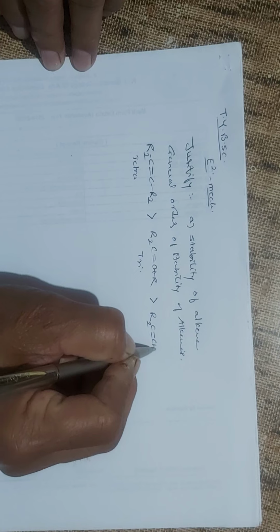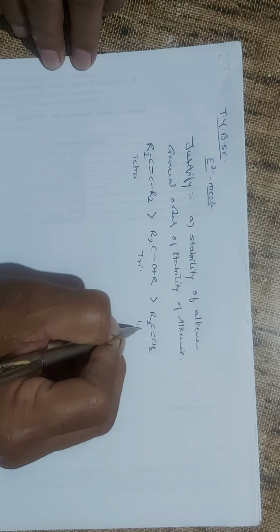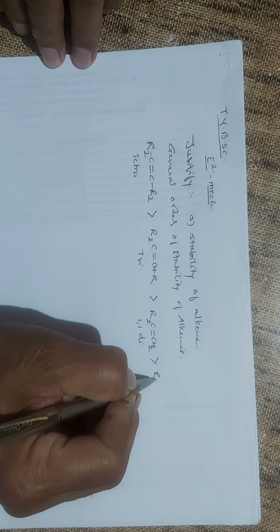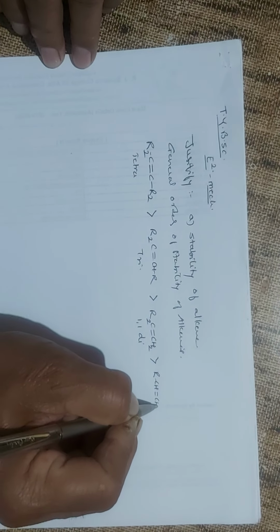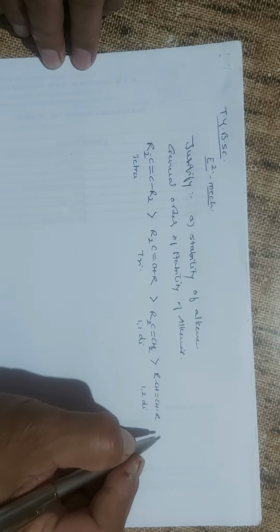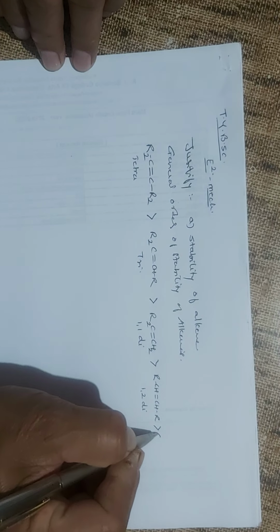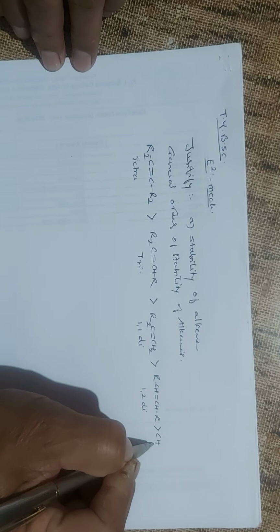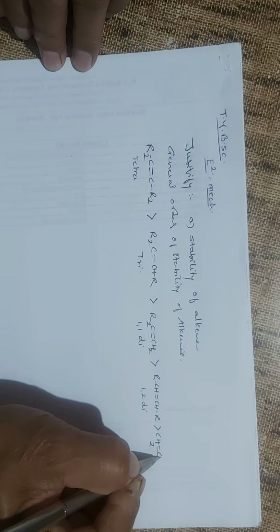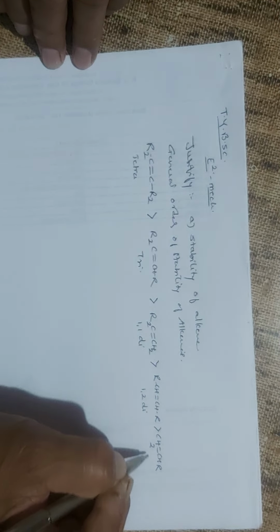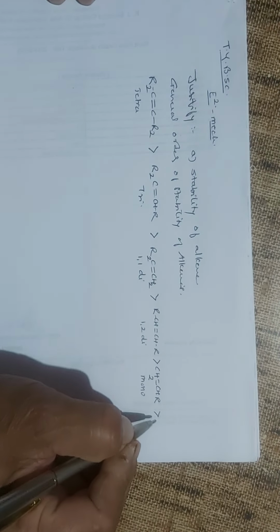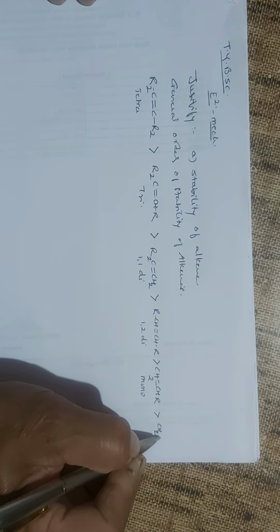R2C double bond CH2, that is 1,1 di substituted, which is more stable than RCH double bond CHR. This is 1,2 di substituted, which is more stable than the monosubstituted alkene, and which is more stable than the ethylene.